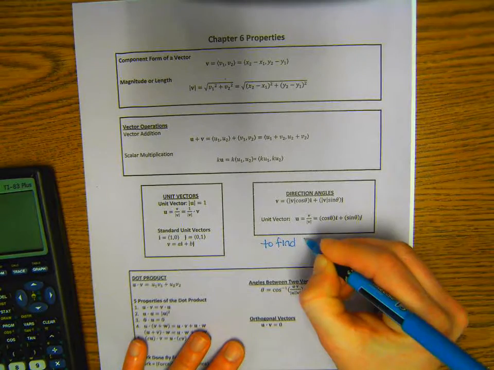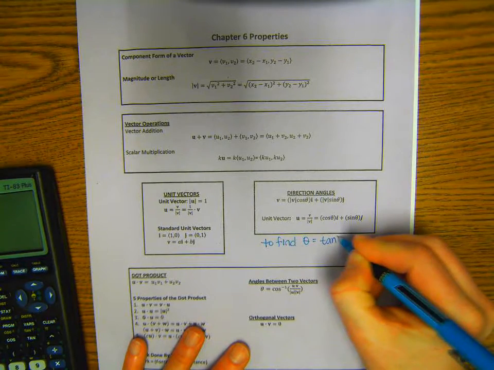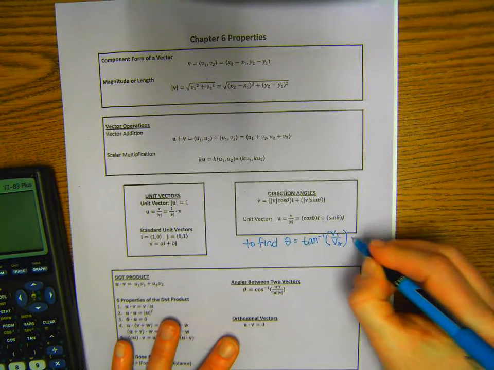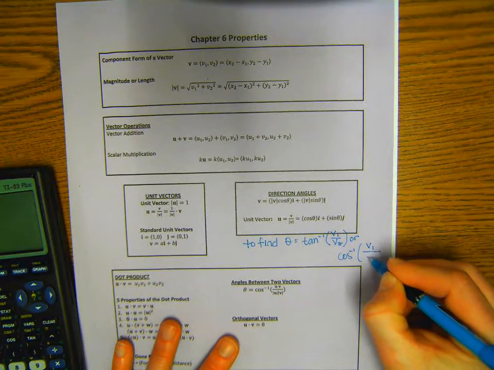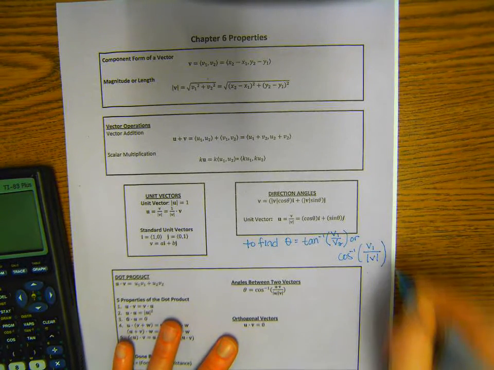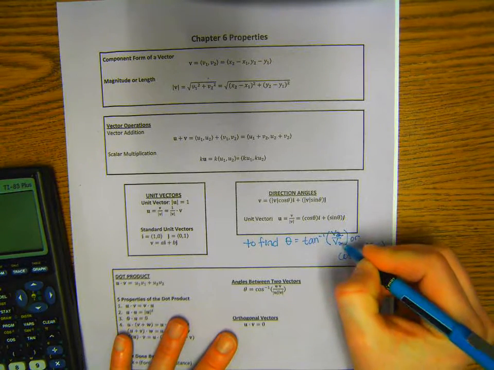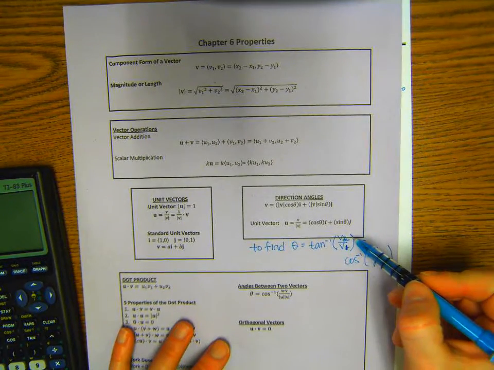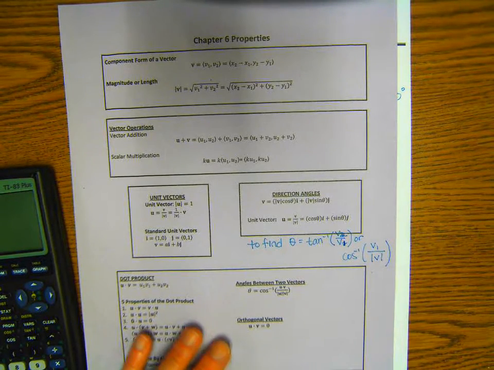So to find theta, it's going to be the tan inverse of V1 over V2. And I'll add that other one. Or cosine inverse of V1 over the magnitude. For Pete's sake, it is. Yes. Did I write it wrong on the other one? This should be V2 over V1 because tangent is opposite over adjacent. Okay.